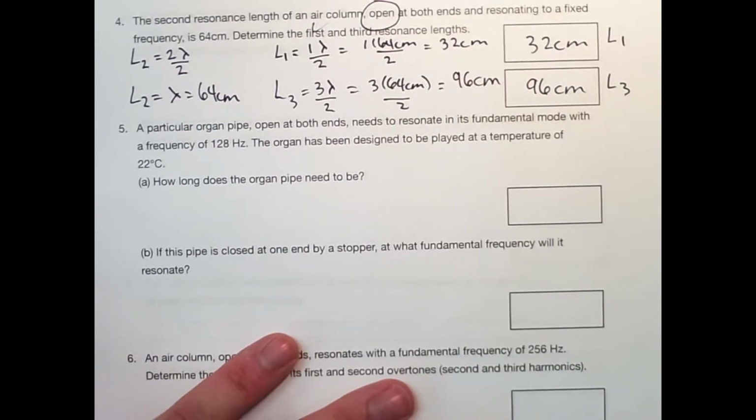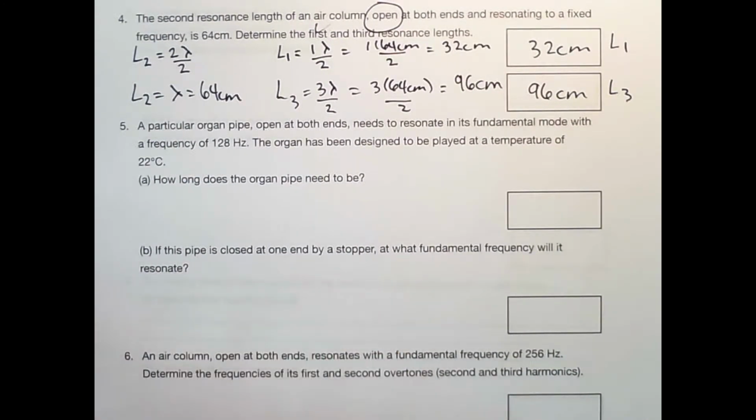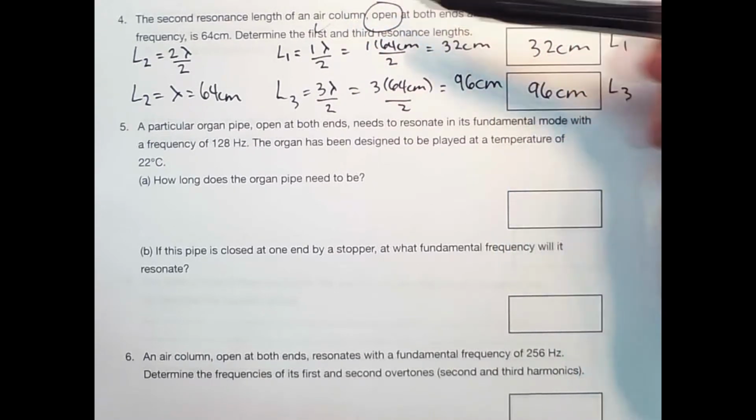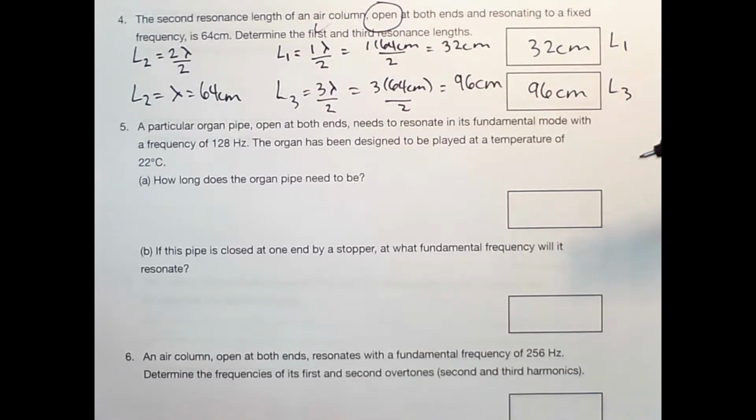Again, it's pretty much the same template to all these questions we've been doing already. Find the wavelength and then just plug it into the equation. The biggest trick, I guess, would be making sure you recognize whether it's open or closed.